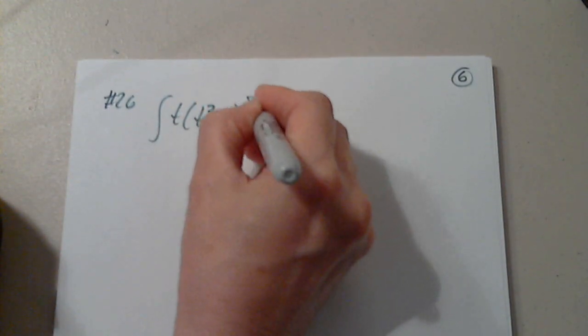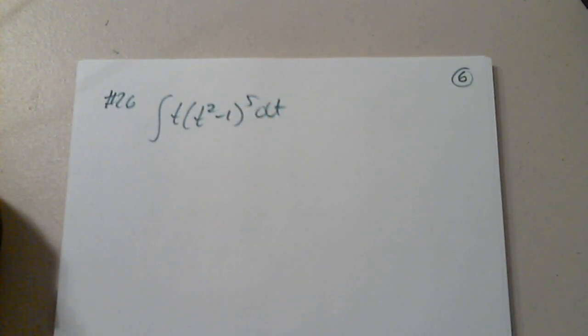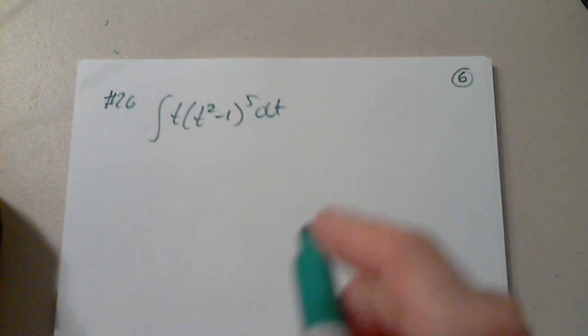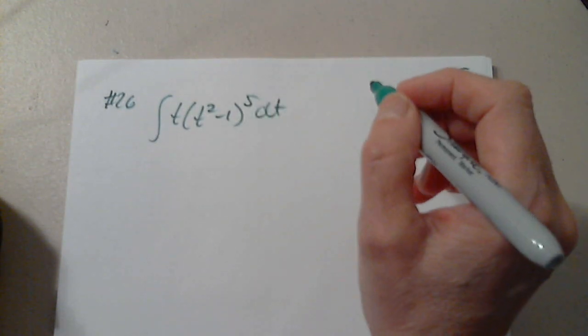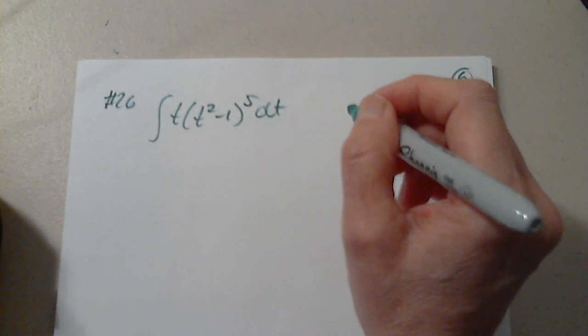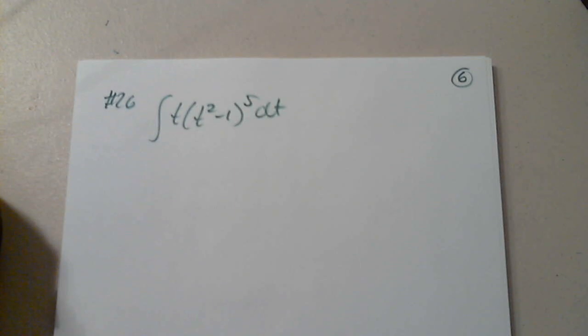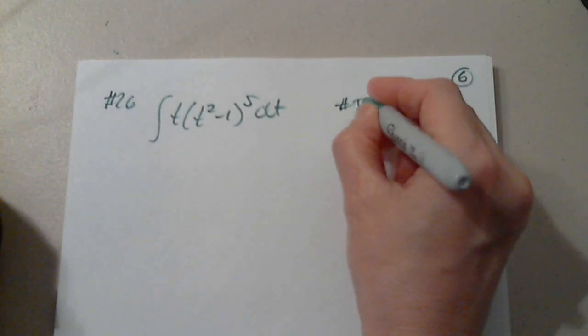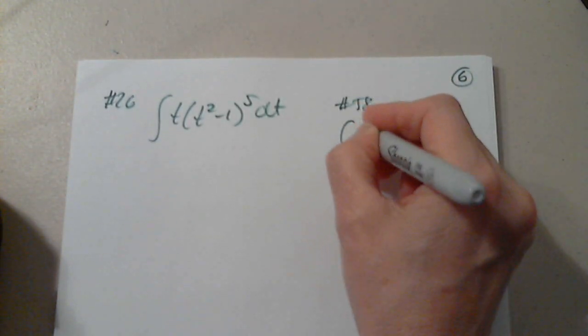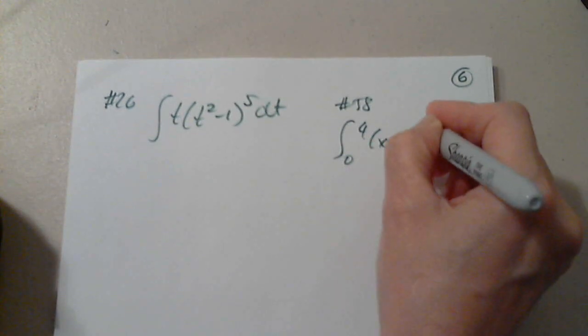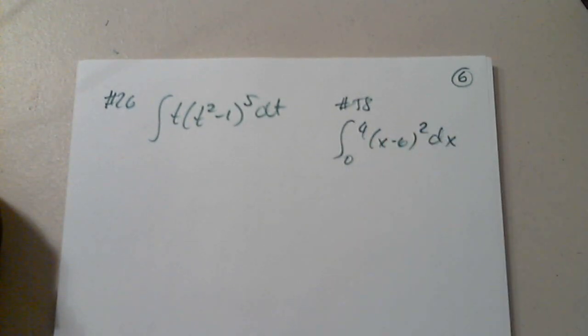So in 26, we have the integral of t times (t squared minus 1) to the 5th power dt. Perfect. And let's also choose the other one, the definite as well. I'm going to write it on the side. Number 58. 58 is fine. So that's the integral from 0 to 4 of (x minus 6) squared dx. Perfect. Good.